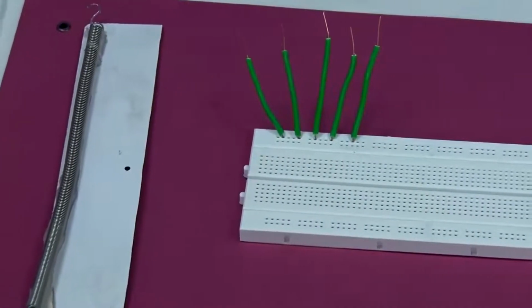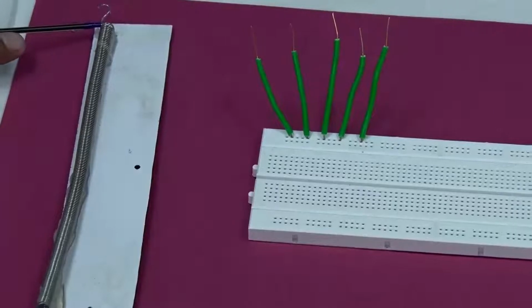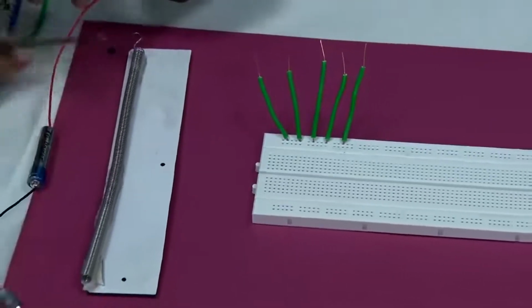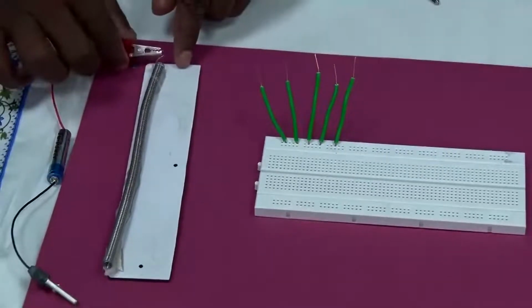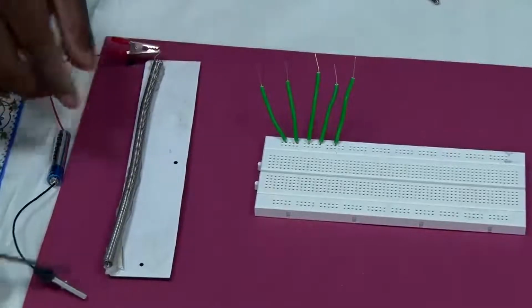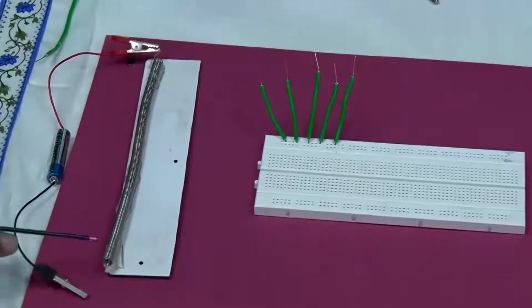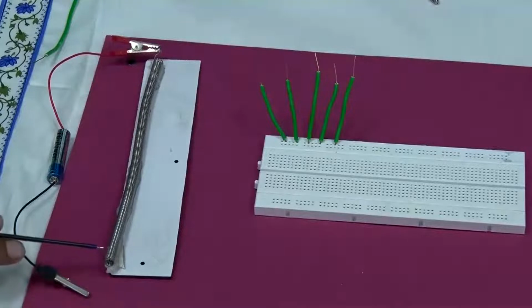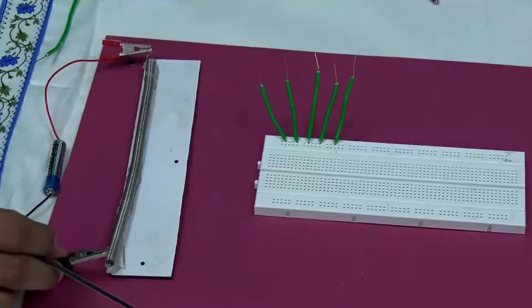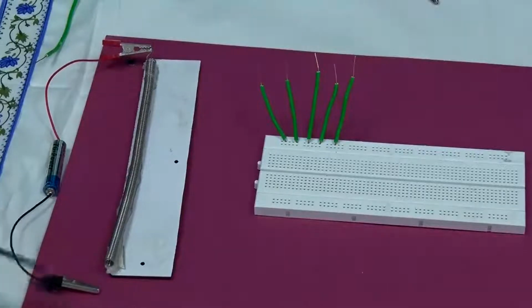Do not connect it, but keep it close. Positive here. And this we will be connecting to this point when the actual circuit is ready and we will be taking readings. That time we will connect it here. So, this is a kind of switch. I put it here and it is on. I put it here, it is off. Okay. So, this is one part.